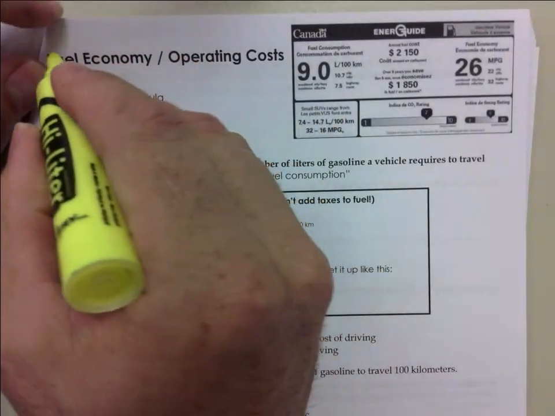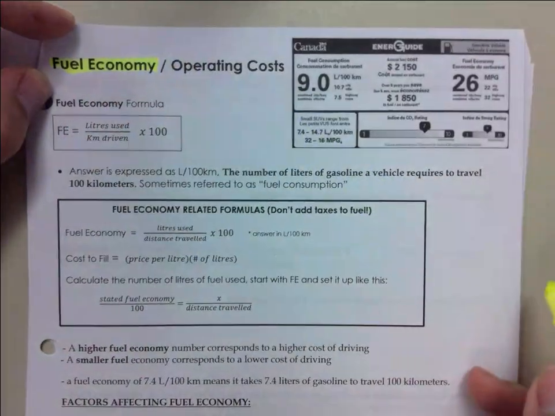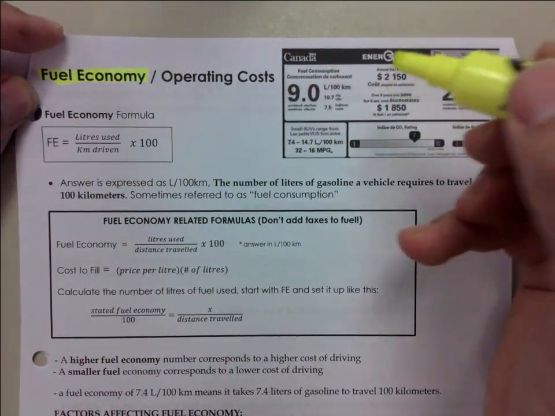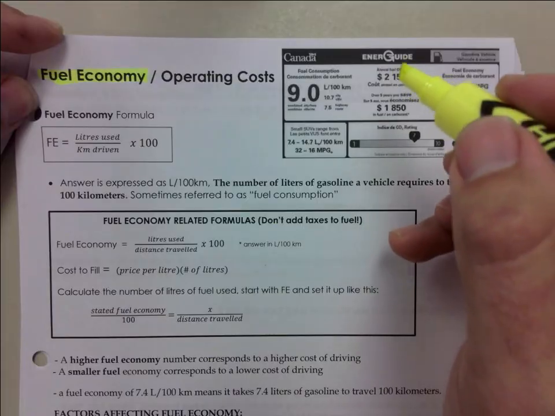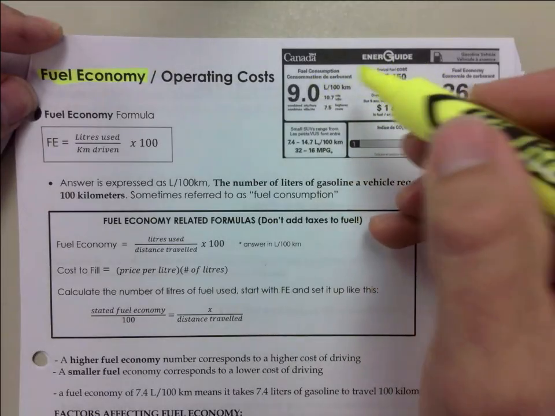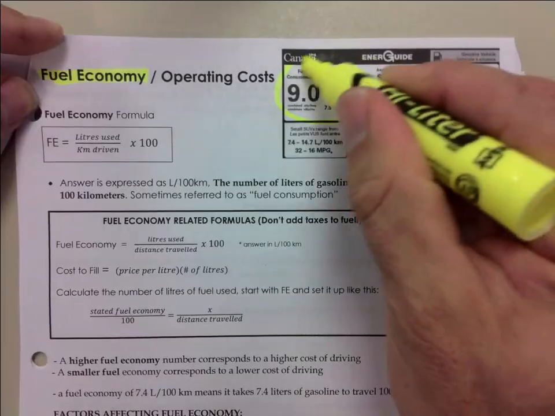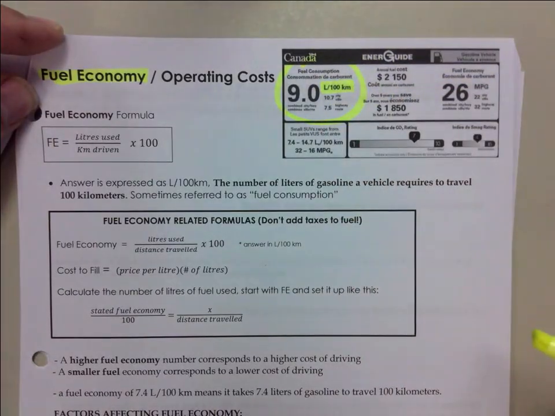So we're going to focus on fuel economy. Make sure you follow along. In Canada, guys, fuel consumption is stated in liters per 100 kilometers. That's a standard way. Akil, pay attention now, okay?